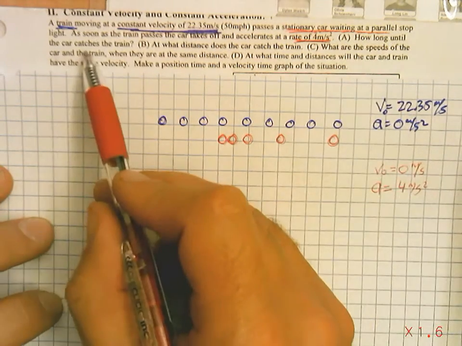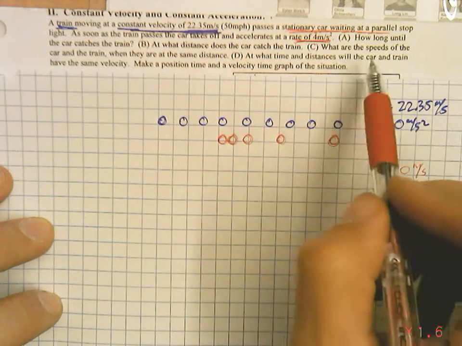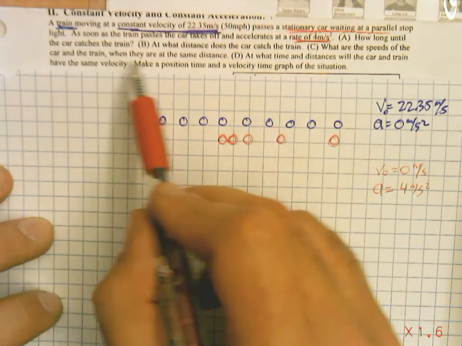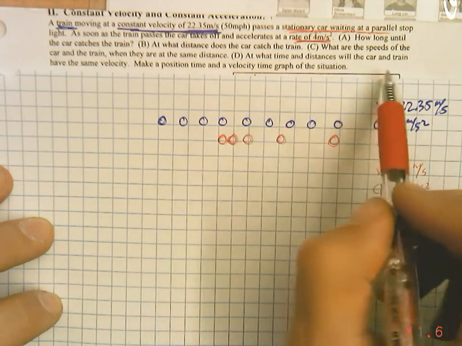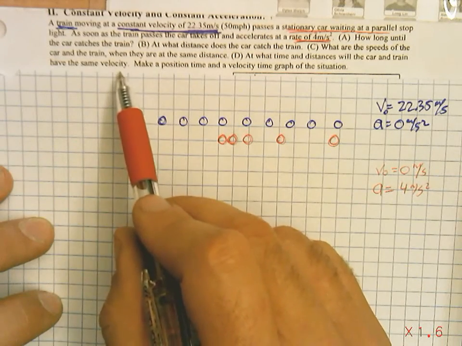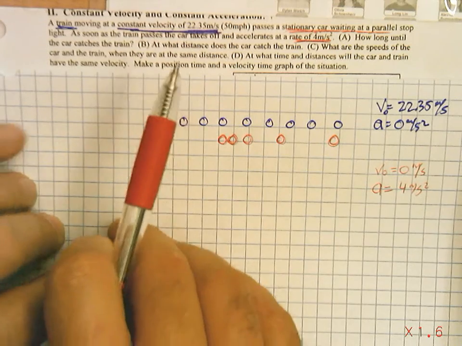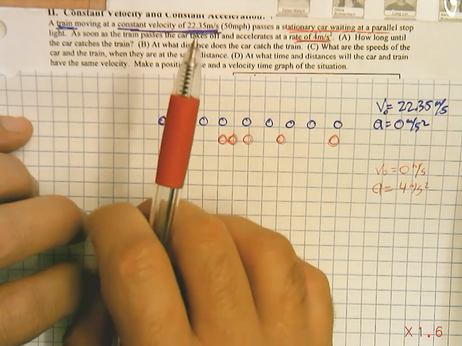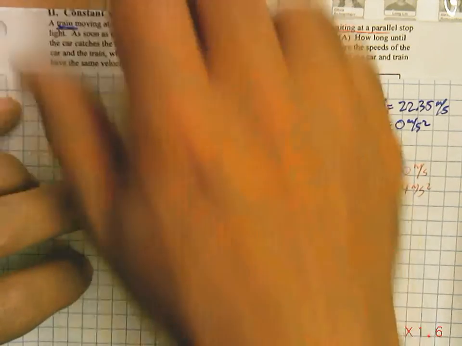How long until the car catches the train? That's T-catch. What distance? This is D-catch. What are the speeds when they are in the same distance? So this is V-catch. At what time and distances will the car have the same velocity? Make a position time graph and a velocity time graph for this situation. So first I'll solve it all with math, and I'll come back and I'll graph it. And you can decide how you want to approach it.